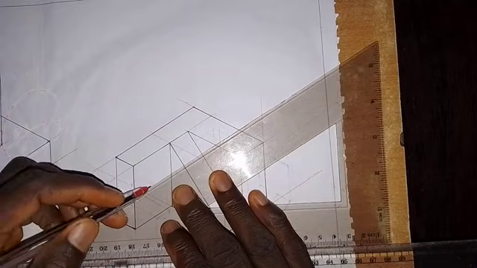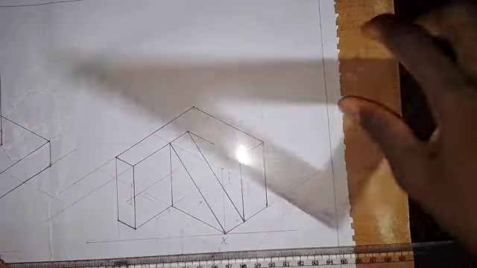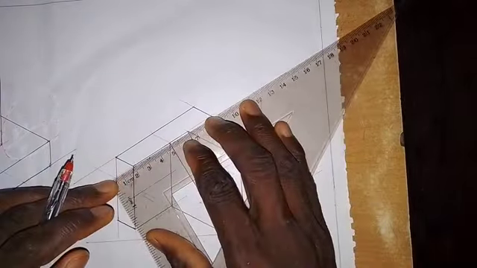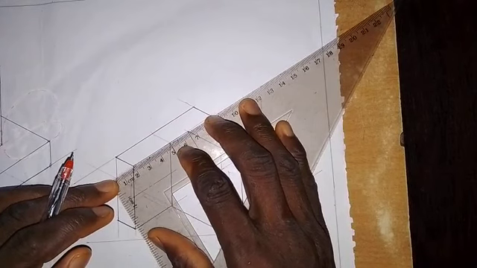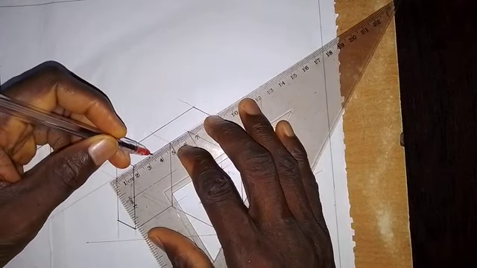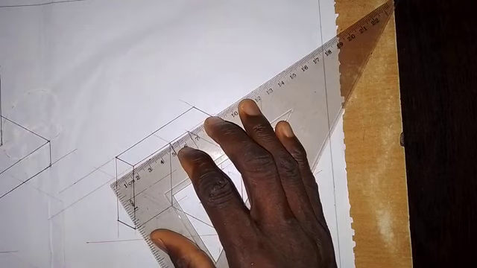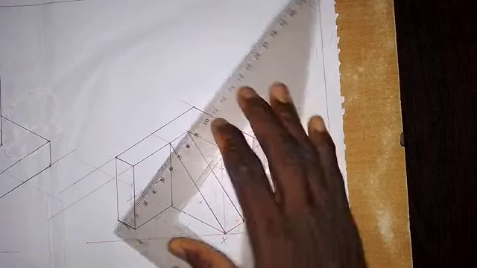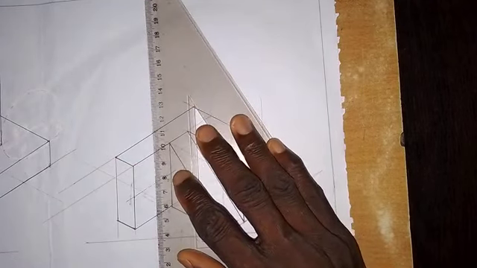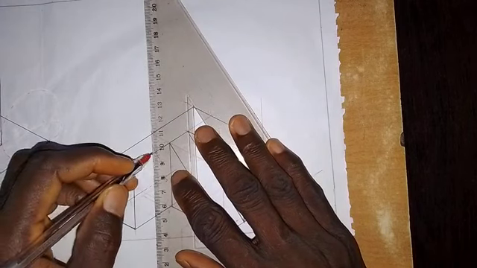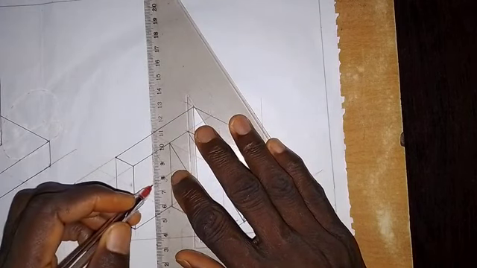Then I will also divide this 30 into 2, so that's 15. Here I will also draw a center line like this.